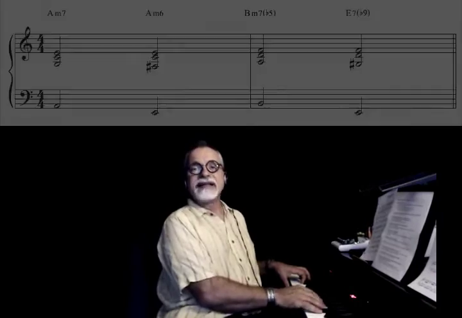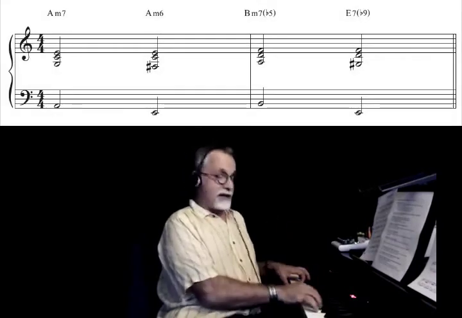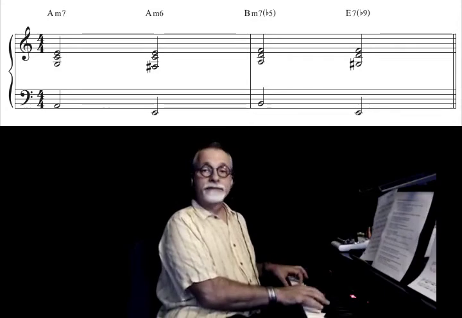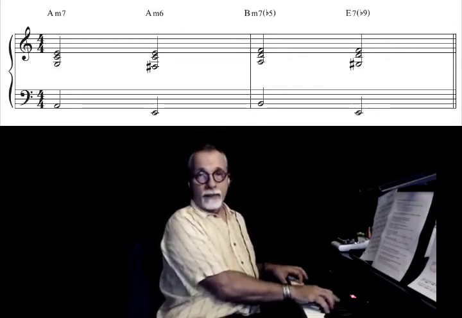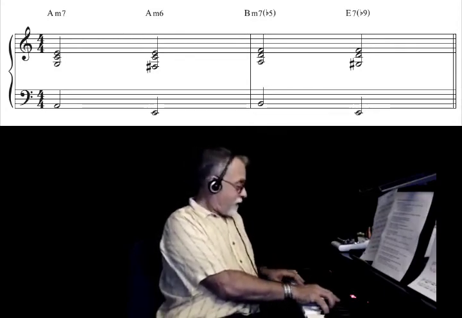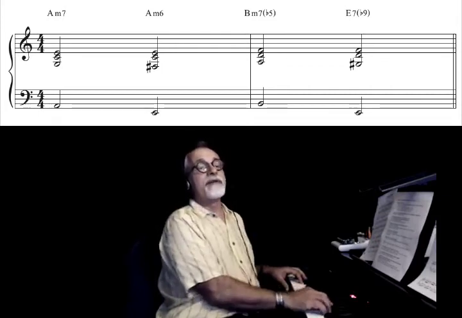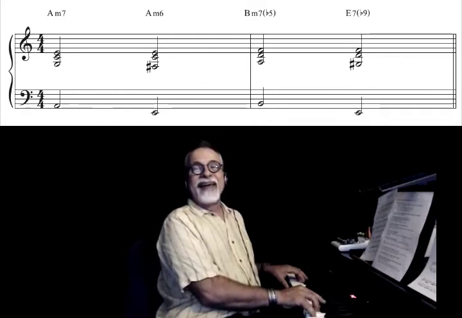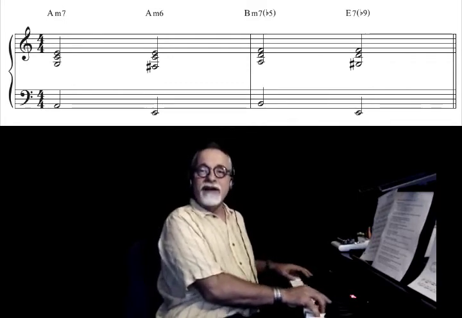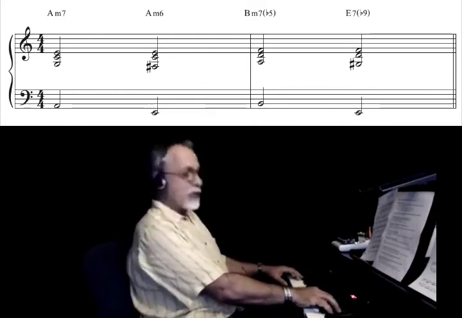So that figure, the key notes in that is a G in the right hand against an A minor chord or an A minor 7. It's a little F sharp. And then we have A, which is the 7 of the B minor 7 flat 5 chord. And then a G sharp. That's what I was really driving at here. There's that E chord, right?